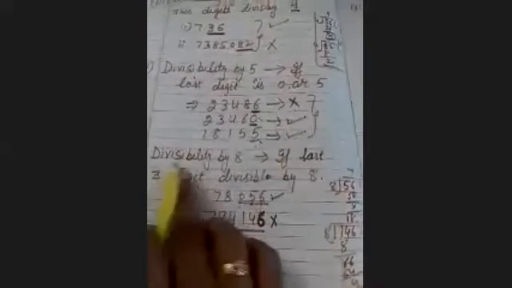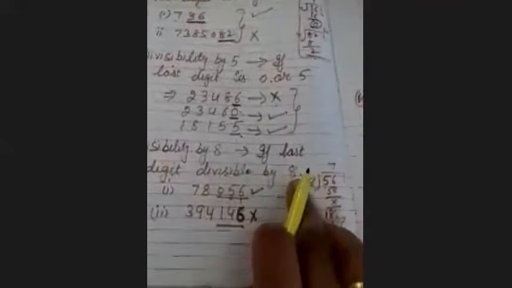Next is divisibility by 8. A number is divisible by 8 if its last three digits are divisible by 8. Next is divisibility by 9.